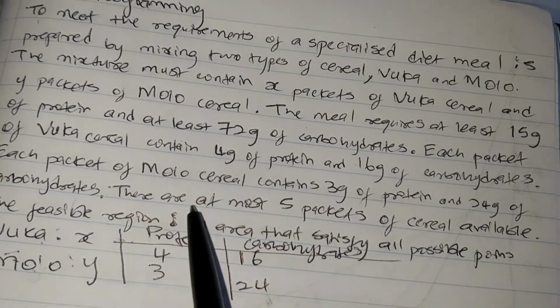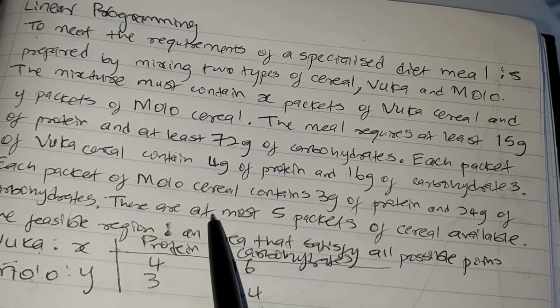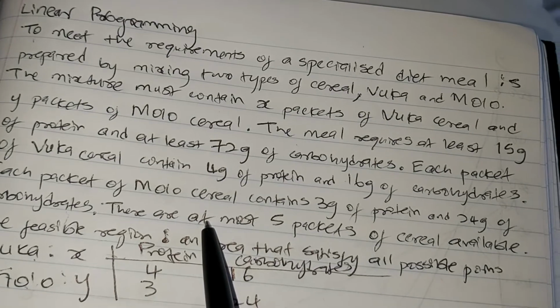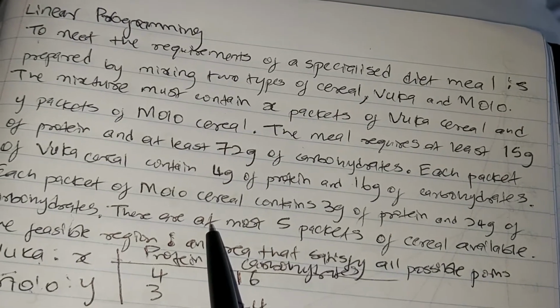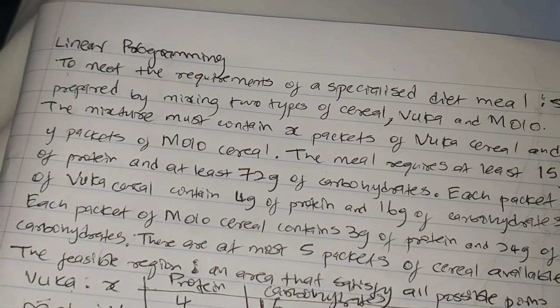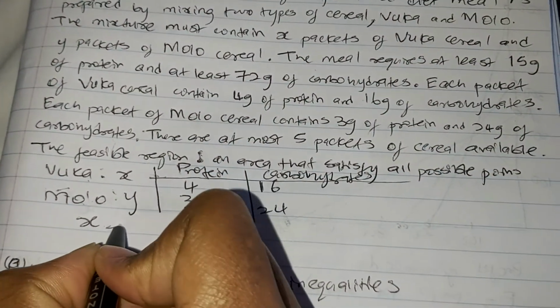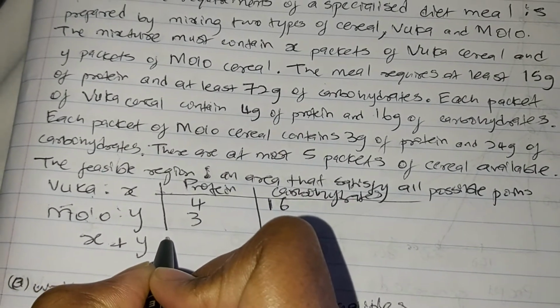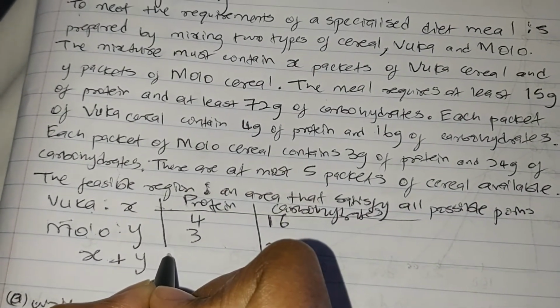Then what else is given? There are at most 5 packets of cereal available. So when you add Vuga to Molo, it must be at most 5 packets.